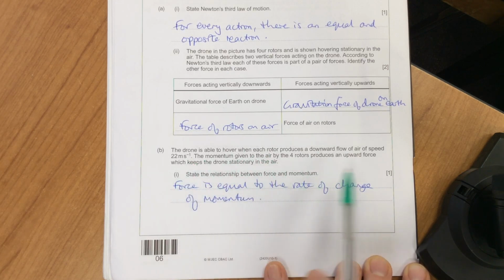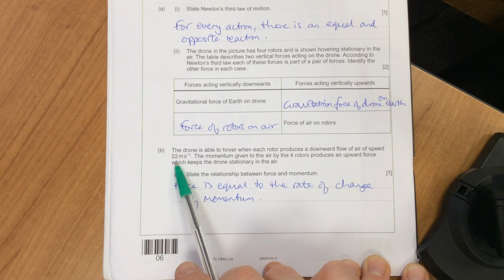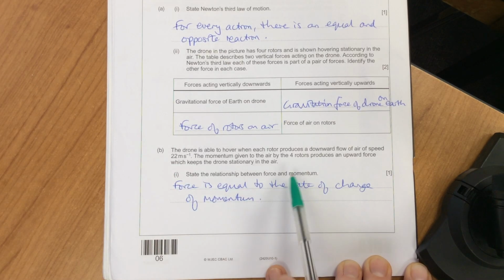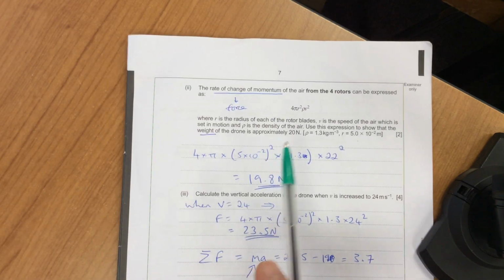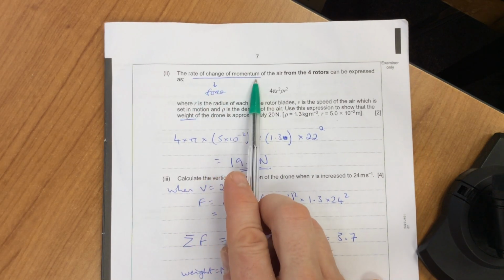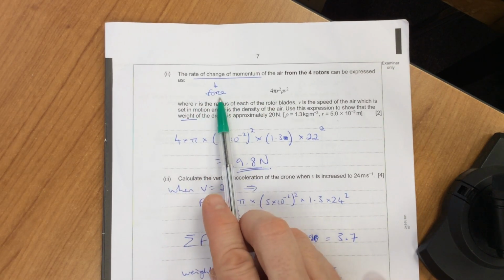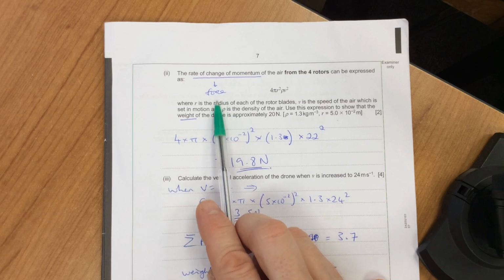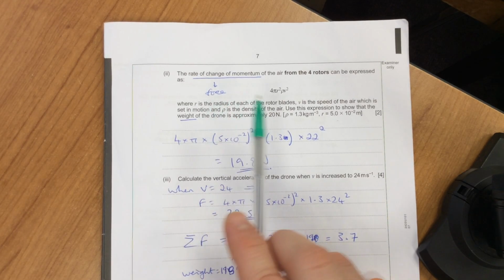And it tells us here that the drone produces an air speed of 22 meters per second when it's hovering, and there are 4 rotors producing the equal and opposite upward force to keep it stationary. They then tell us that the rate of change of momentum, and don't forget we've just defined that as force, so think force, newtons, mass times acceleration, all of those things have got to be going through your head.